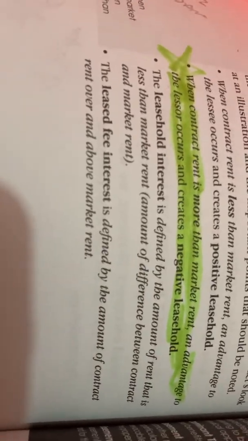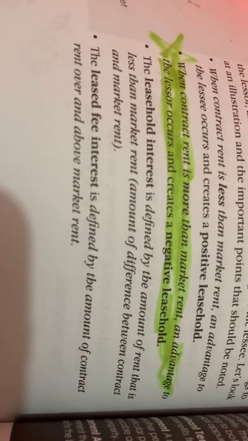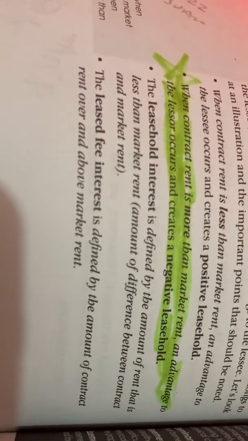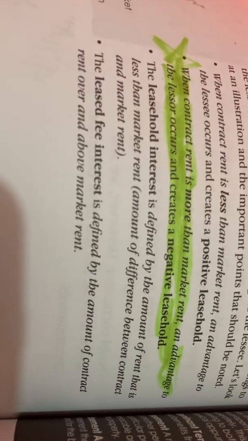The leased fee interest is defined by the amount of contract rent over and above market rent. So pretty much it's the amount of money in between, what you are charging your tenant above market rent. So let's say market rent is $500 a month and you're charging $600 a month. Then the leased fee interest would be $100.